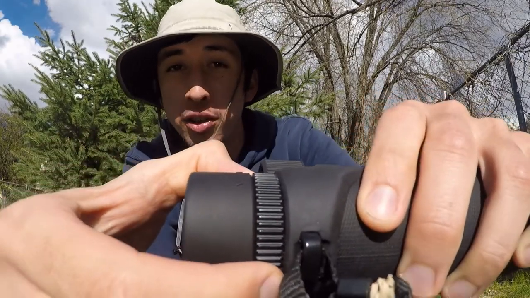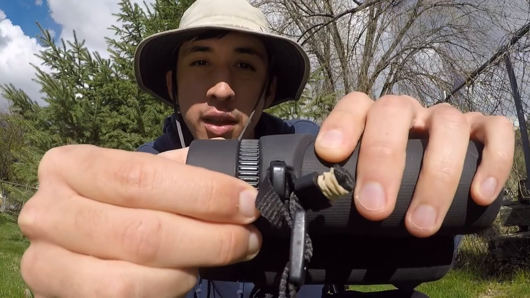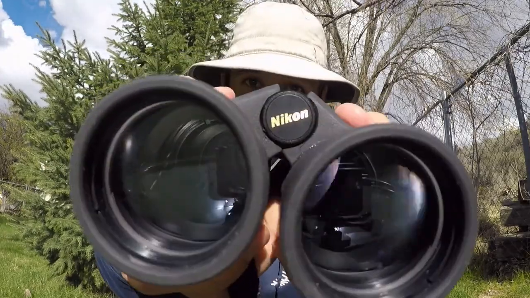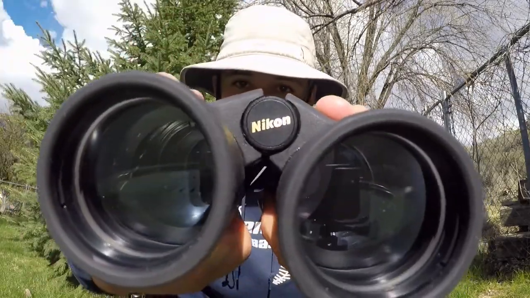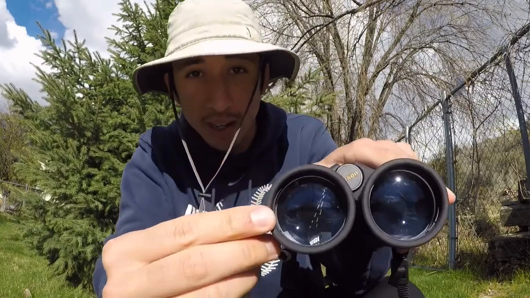This one right here is called the dioptic ring, and it's just for adjusting the clarity of your right eye. I'll show you how to adjust these later. This is called the hinge in the middle here, and this is how you're going to separate the binoculars to fit the length between your eyes. And finally, this is called the objective lens, what you look out of.